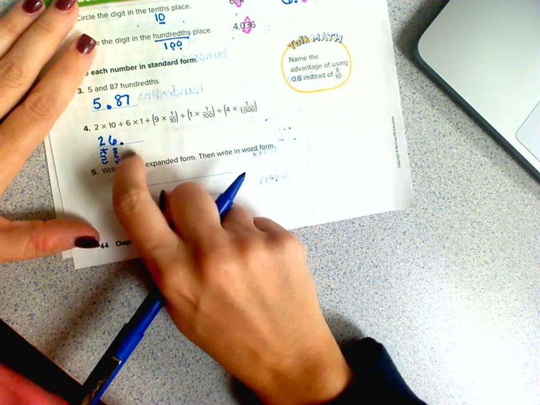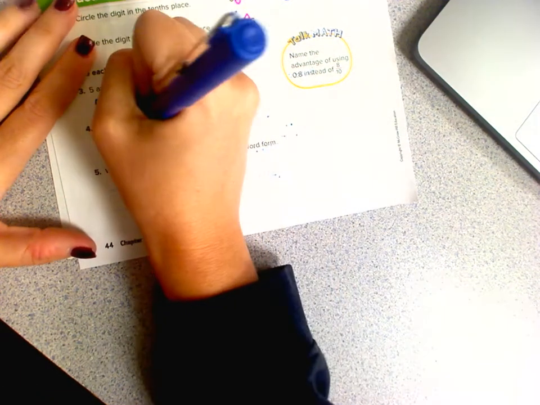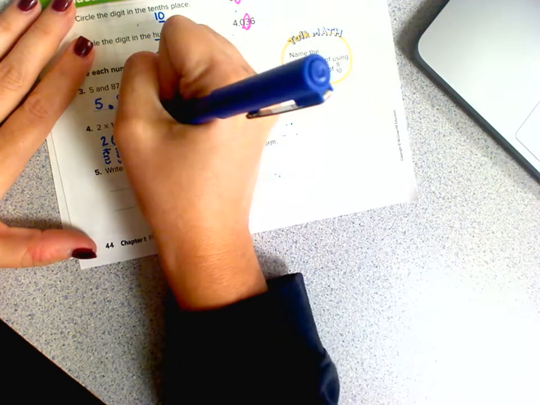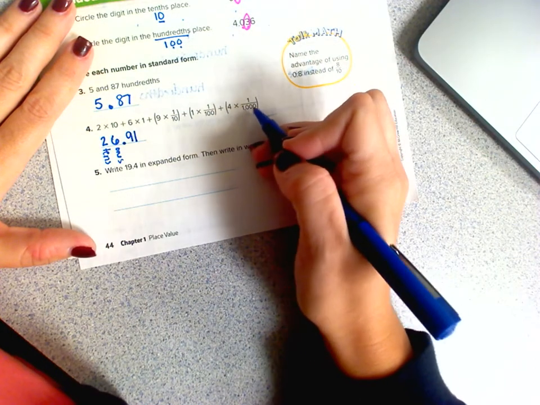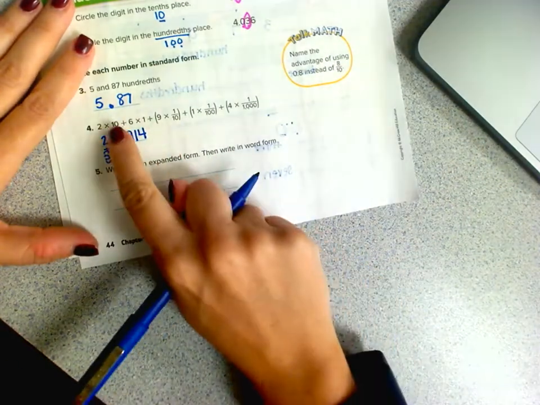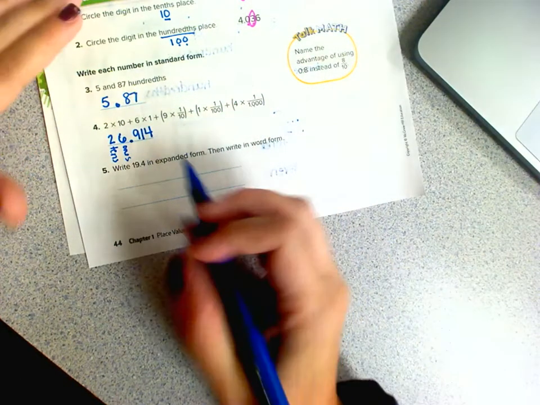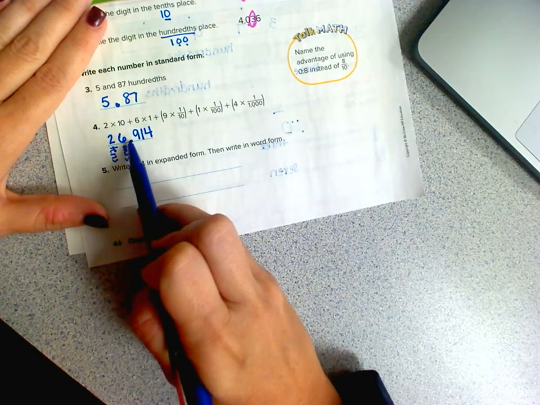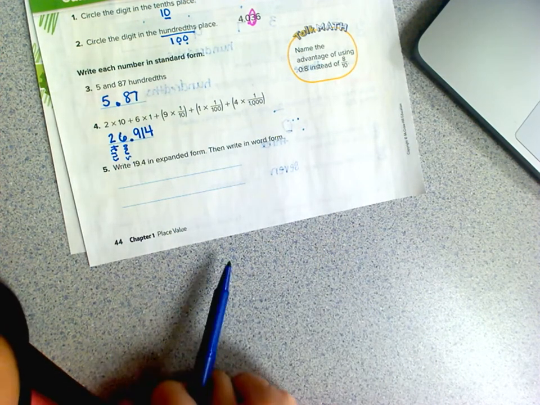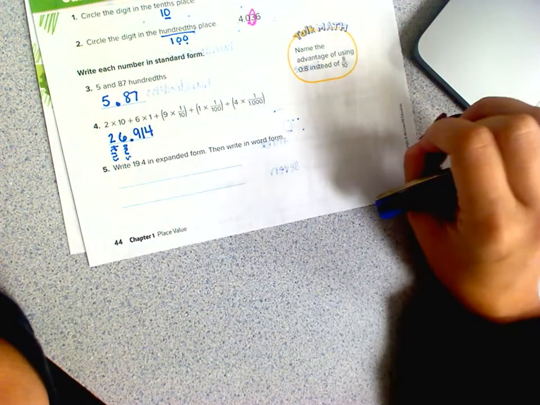26 and looks like there's a 9 in the tenths place, a 1 in the hundredths place, and a 4 in the thousandths place. Okay, so once I just break it apart, I look at it one at a time. My number kind of just appears there for me. And in this case, it's 26 and 914 thousandths. And then the one that takes the longest is writing in expanded form. You can say it, and however you say it is how you're going to write it.